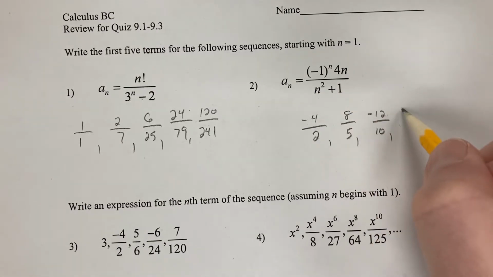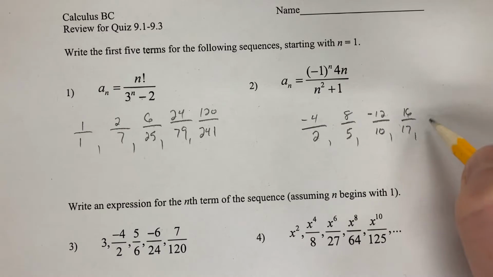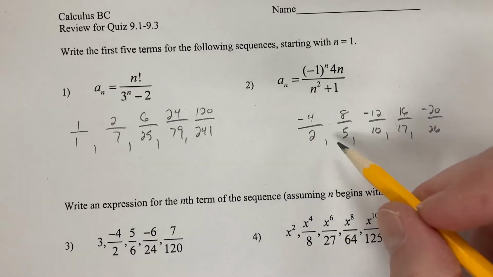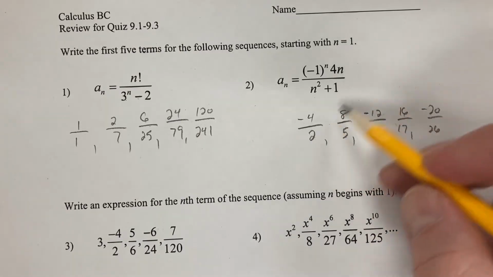Put 4 in, I get 16 over 17. And then I put 5 in, I get negative 20 over 26. Again, some of these can be reduced for sure, but all we're doing is throwing 1, 2, 3, 4, 5, and so on.